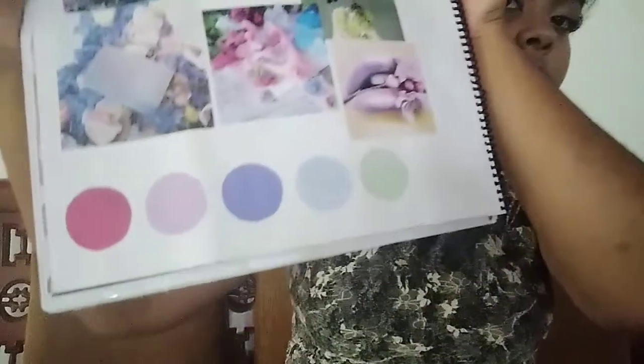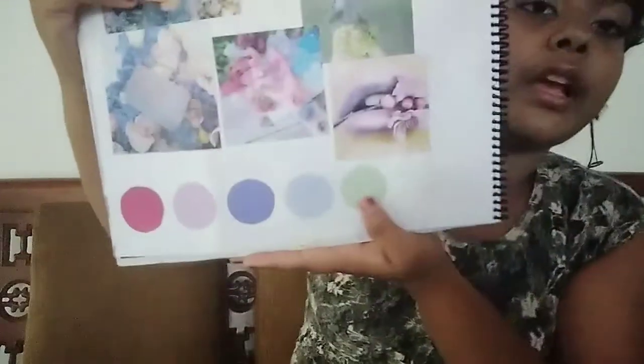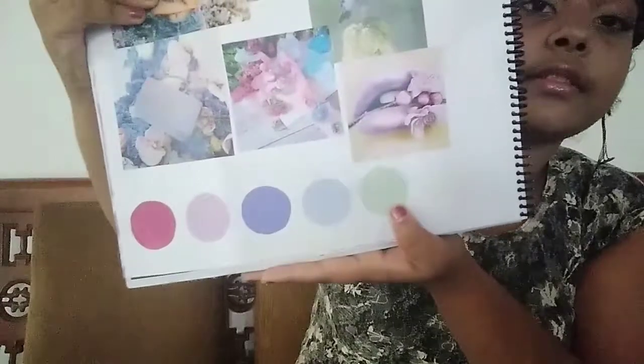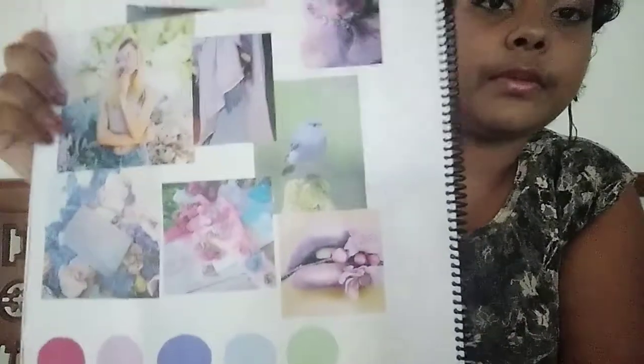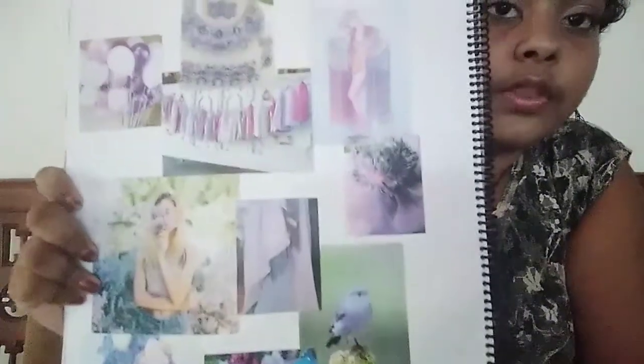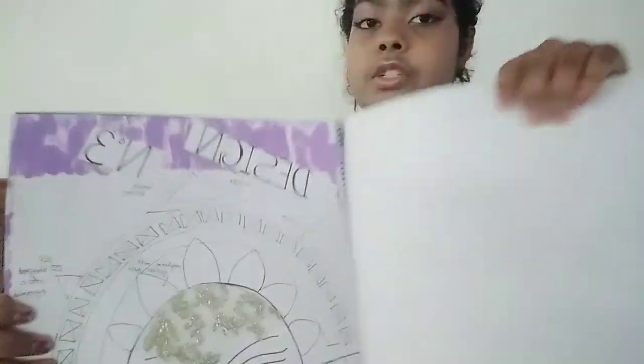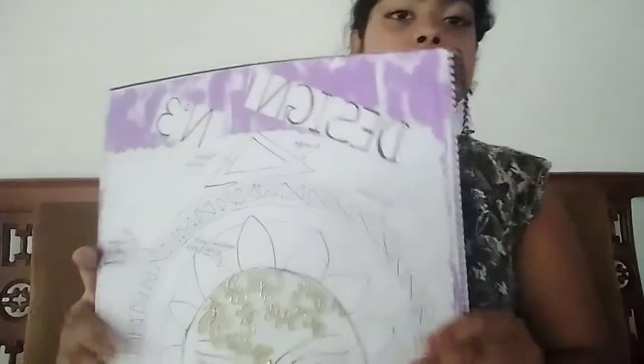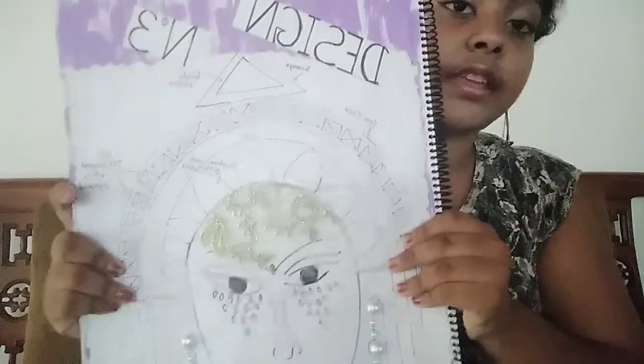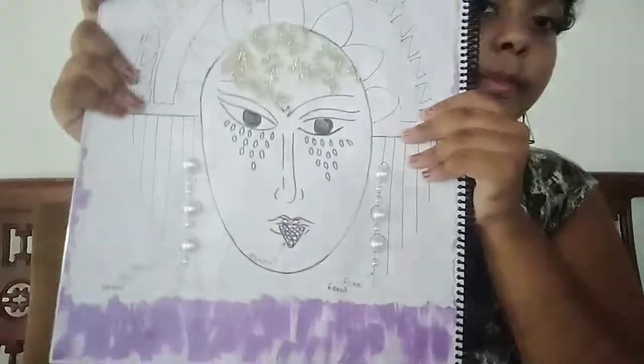And my next color board was this. So this was my main color board which I used for my mask. So these were my pictures which went with those colors. This was my final design that I came up with to do for my mask.